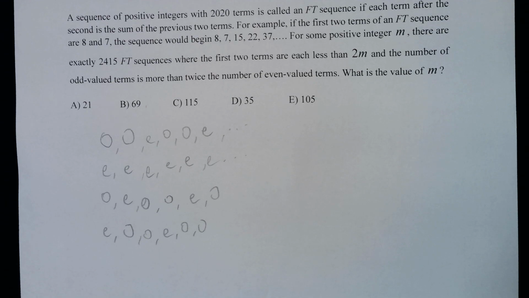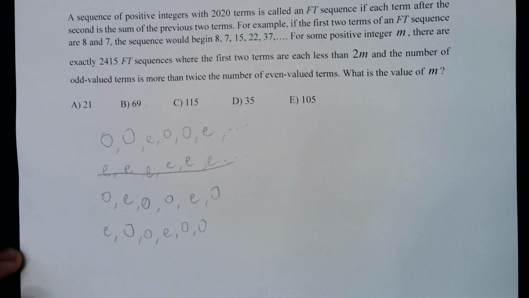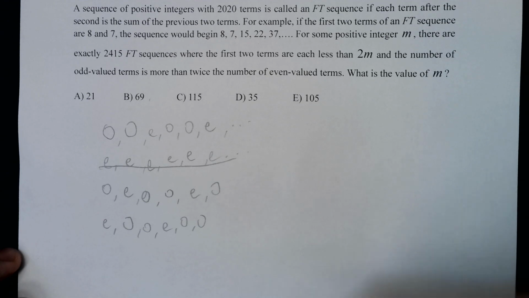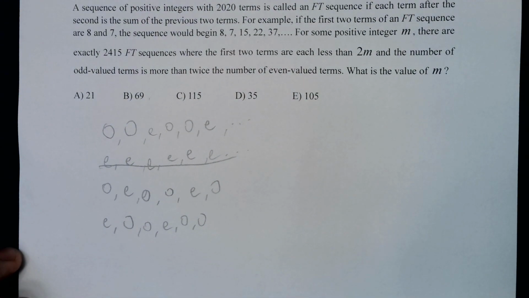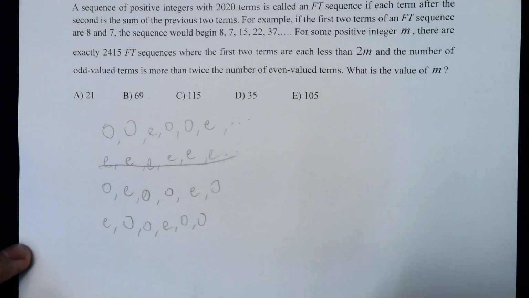Now we need the total number of odd numbers to be more than twice the number of even value ones. So already sequence 2 is not possible. We can't have a sequence with only even numbers. That means our only possible sequences are these three. However, we'll eliminate sequence number 4 later on. But let's first look at sequence number 1.